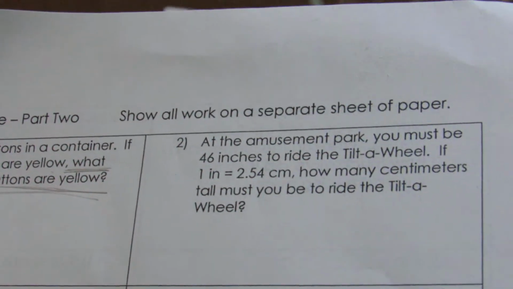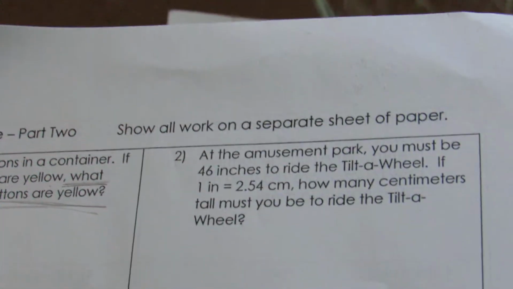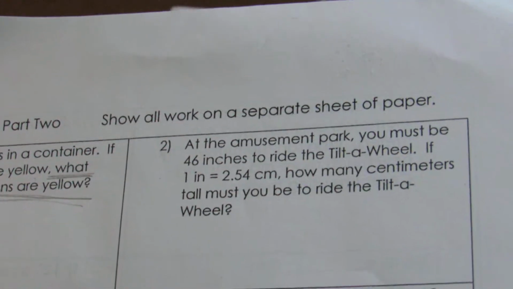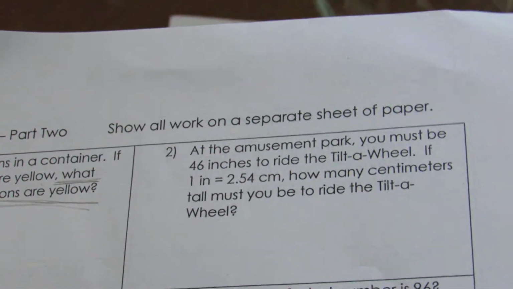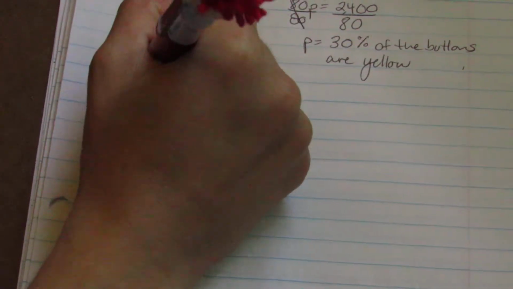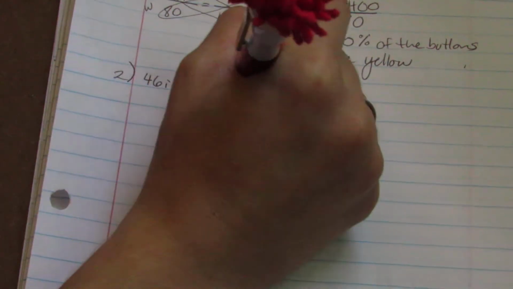So this is actually not a percent problem. It doesn't ask me for a percent. Doesn't tell me a percent anywhere, but it does give me a conversion. 1 inch is equal to 2.54 centimeters. So this is actually a conversion problem. I want to know how many centimeters are in my given 46 inches. So the way I'm going to set this up is I have 46 inches, and I want to know how many centimeters that is.